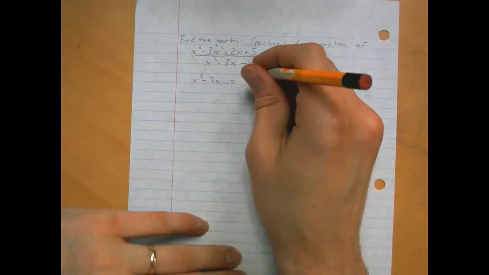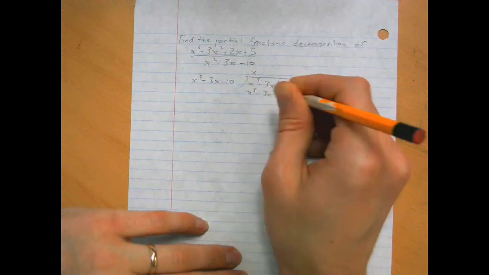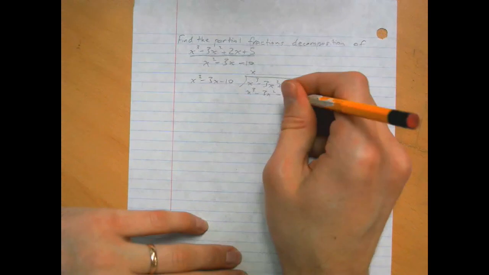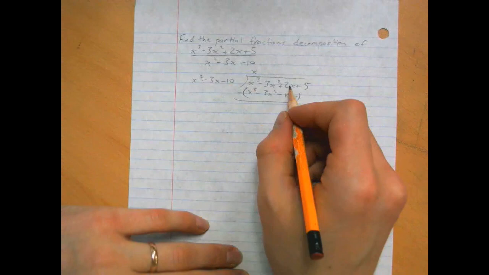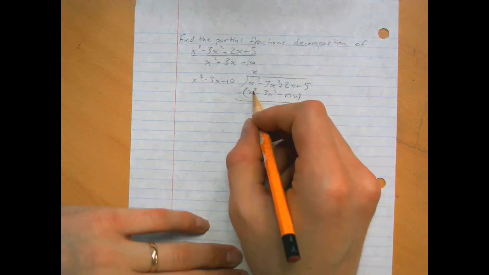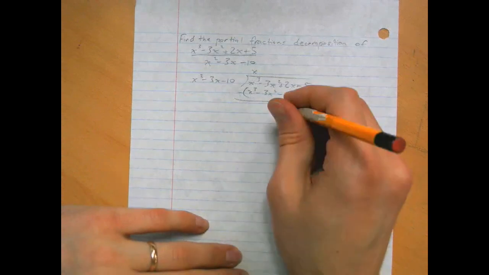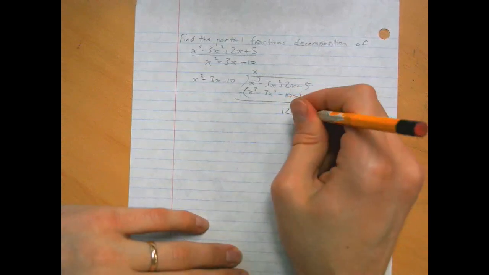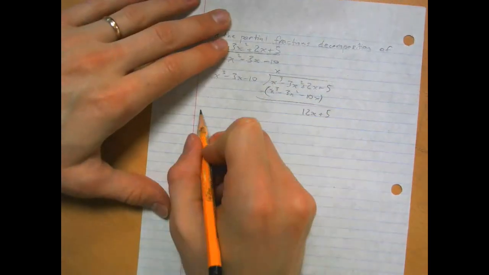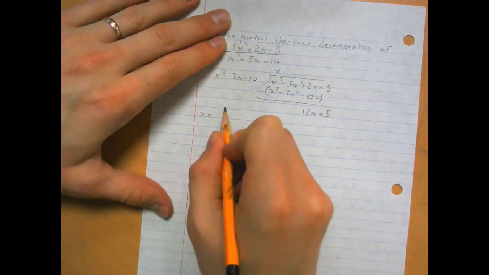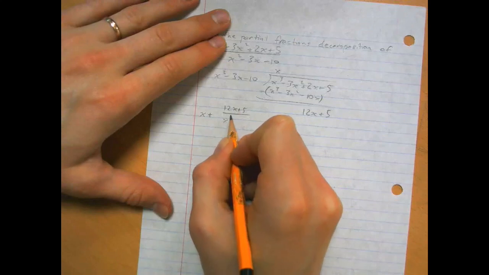x squared into x cubed gives us x. That's x cubed minus 3x squared minus 10x. So that's convenient. That happens to knock out both of those first two terms. x cubed minus x cubed is 0, minus 3x squared minus negative 3x squared is 0. We have 2x minus negative 10x, and then drop down the 5. And we're done dividing already. So our result is x plus our remainder over our divisor.